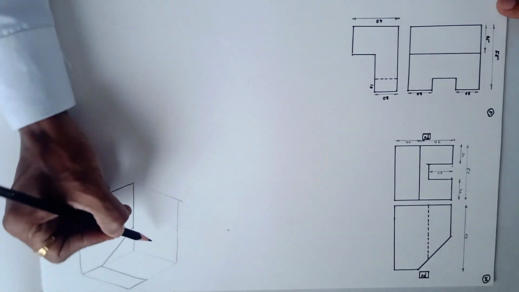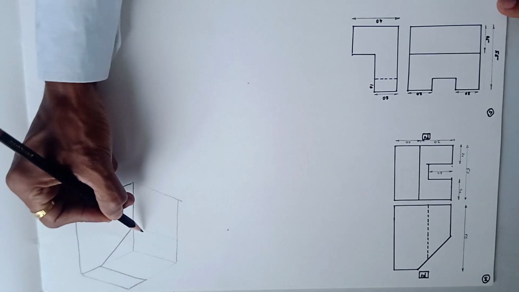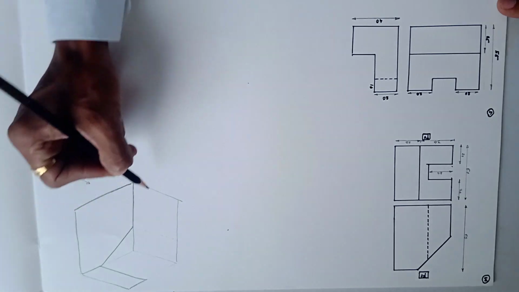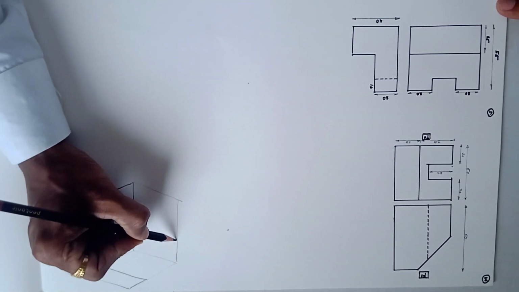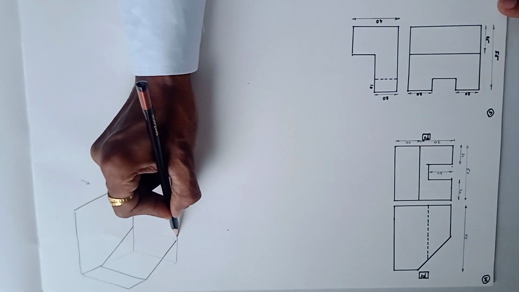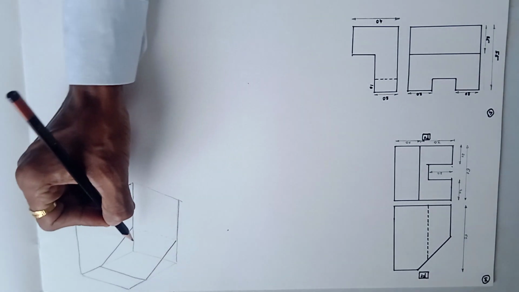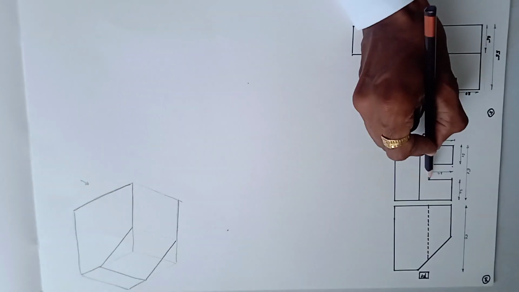So you can draw the parallel line, or you can just draw a parallel line passing through this corner, then join these two corners. Again from this corner draw a vertical line. Now refer to this portion.